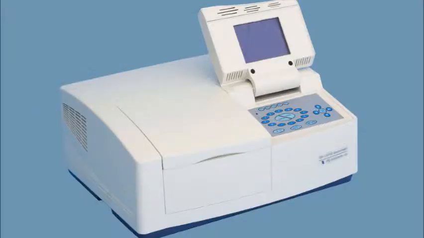Ultraviolet and visible spectrometers have been in general use for the last 35 years, and over this period have become the most important analytical instrument in a modern-day laboratory. In many applications, other techniques could be employed, but none rival UV-visible spectrometry for its simplicity, versatility, speed, accuracy, and cost-effectiveness.